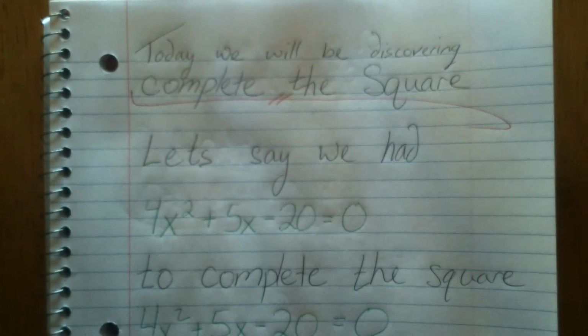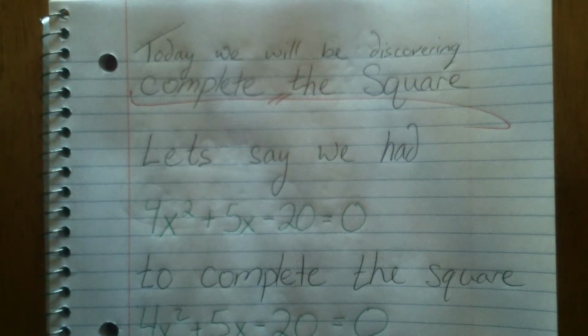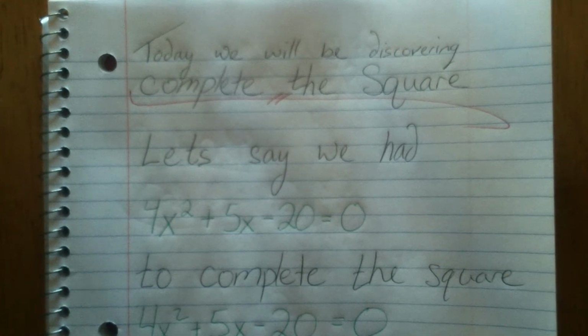Good morning. Today we will be discovering completing the square. So I'm going to go through an example here, and then I'm actually going to do another example where I actually just write it out. So first, let's say we had 4x squared plus 5x minus 20 equals 0. That's the equation that we started with, and we want to complete the square on it.